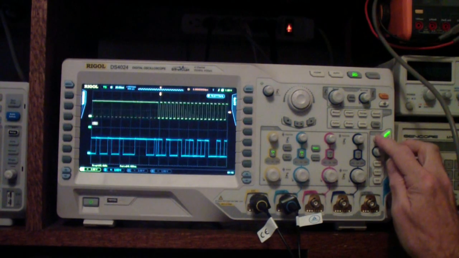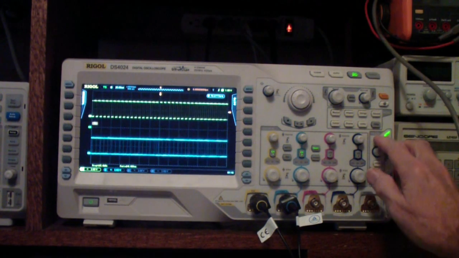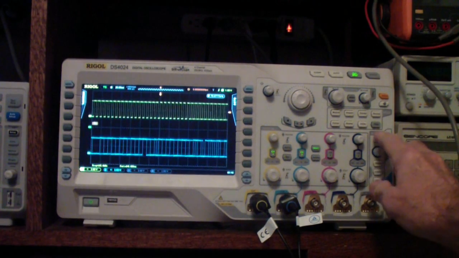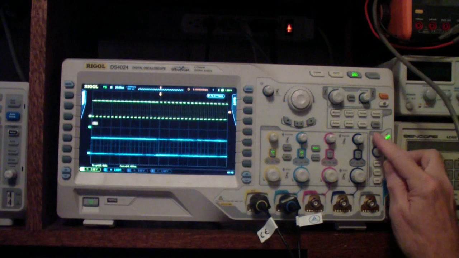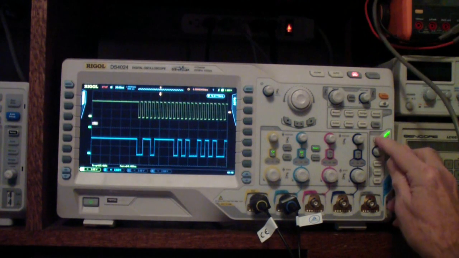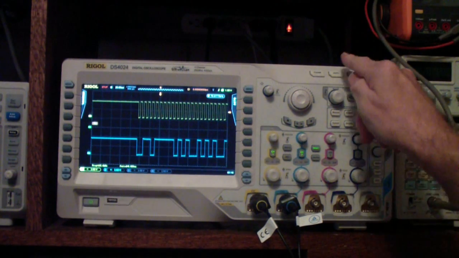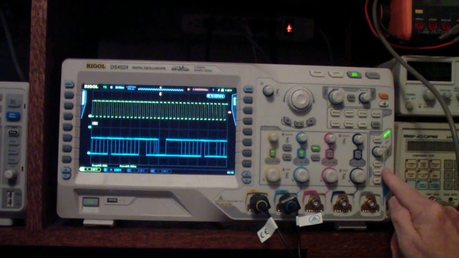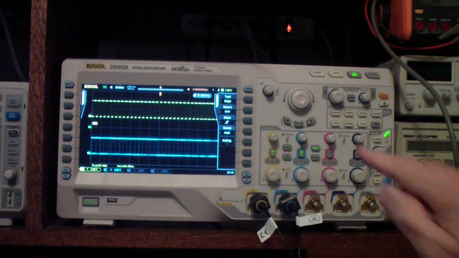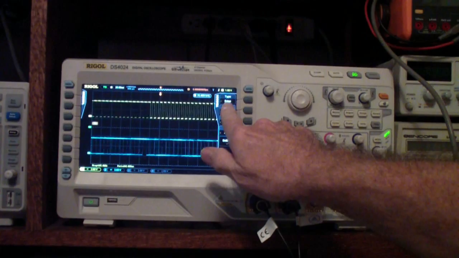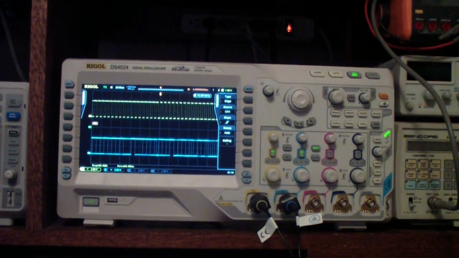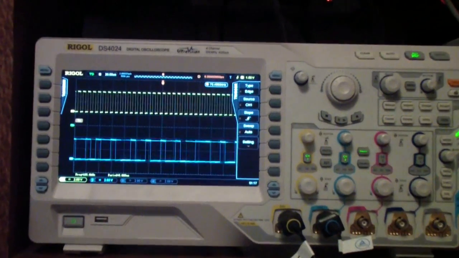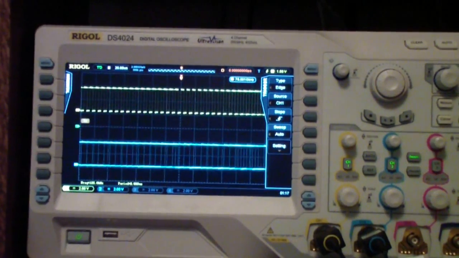And to do that, you go to the trigger menu, which is over here. I told you wrong. I hit the trigger mode. The trigger menu is down here. And you may be able to read it. It says type edge. Let me now zoom in a little bit on the screen itself.